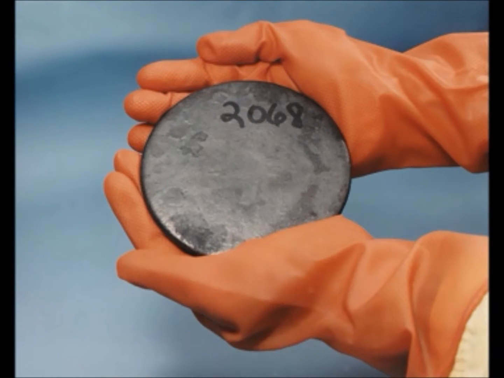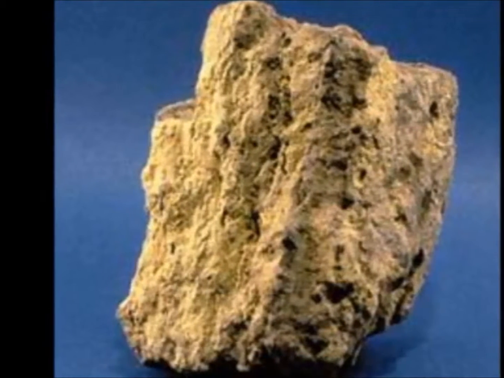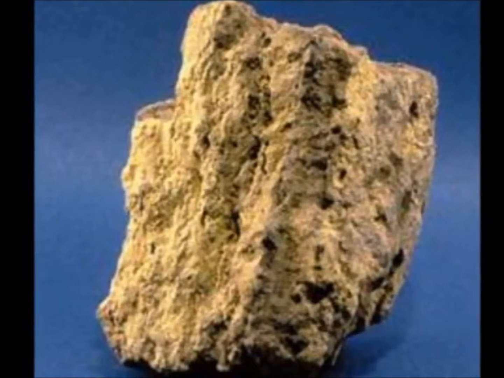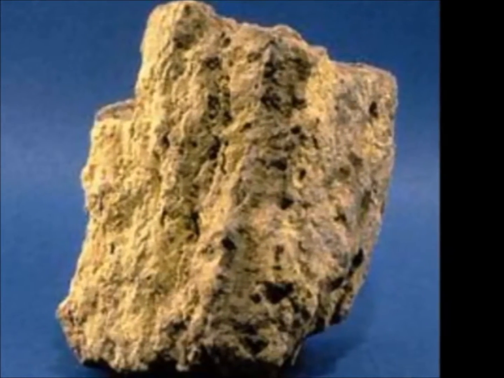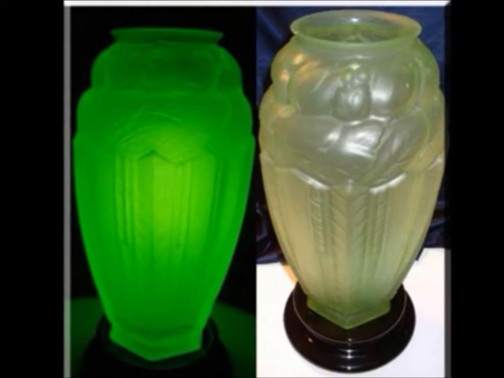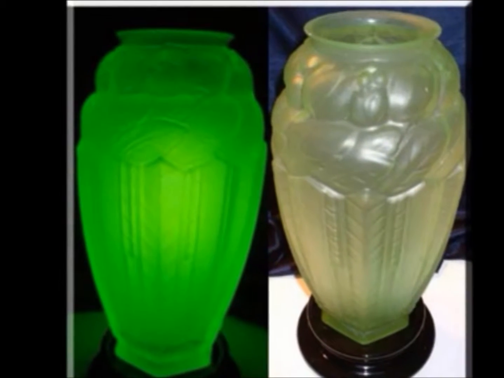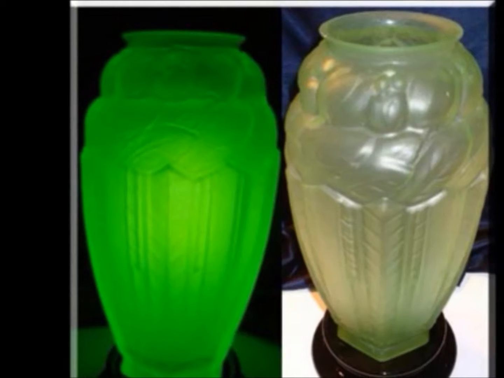Uranium is a heavy silvery white metal which is pyrophoric when finely divided. It is a little softer than steel and is malleable, ductile, and slightly paramagnetic. In air, the metal becomes coated with a layer of oxide. Acids dissolve the metal, but it is unaffected by alkalis. Uranium can also be formed into glass, and it will glow green under an ultraviolet light.